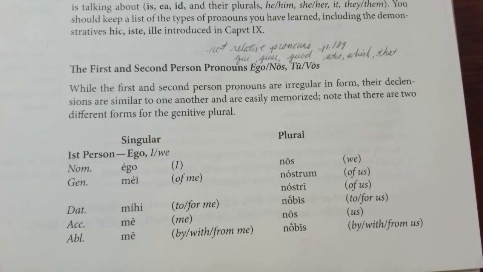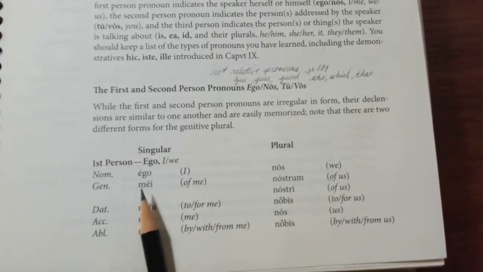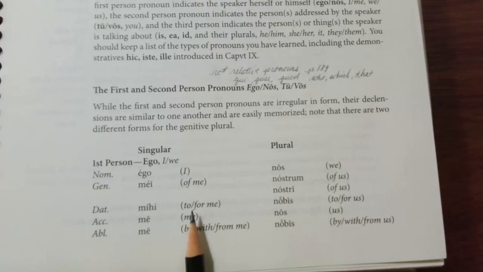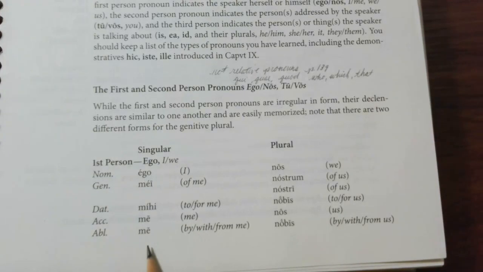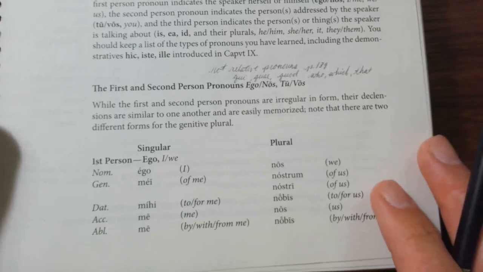All right, let's flip the page. So that's first person, right? So ego, "I," mei, "of me," and "to or for me" is mihi, all right? And me, accusative and ablative singular, are indistinguishable, or they're the same, however you want to say it. Let's flip the page.